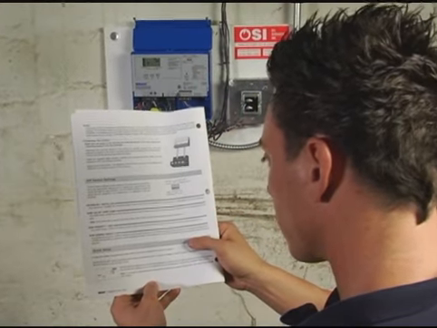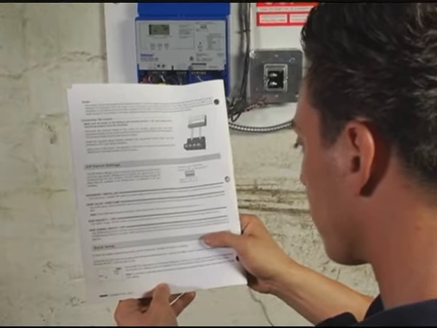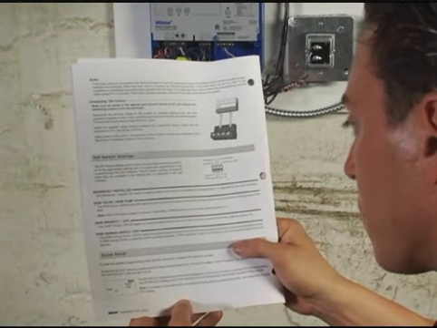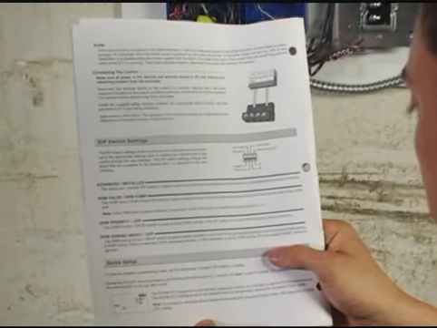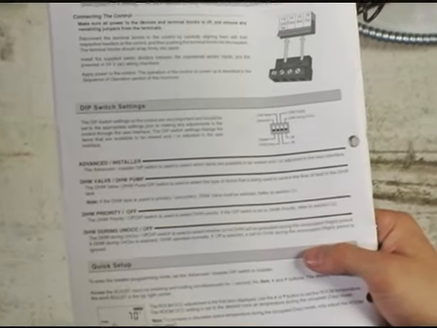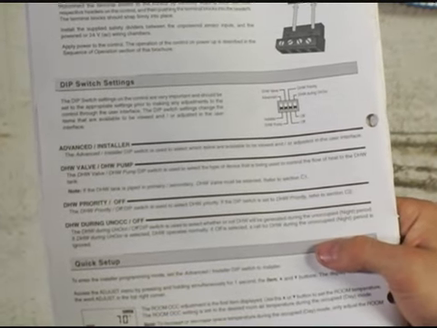Dip switches allow flexibility in configuring the control for specific applications. They change the items that are available to be viewed and/or adjusted in the user interface. Dip switch settings should be made prior to making any adjustments to the control through the user interface. Be sure to read the manufacturer's instructions for the specific control you are working on.